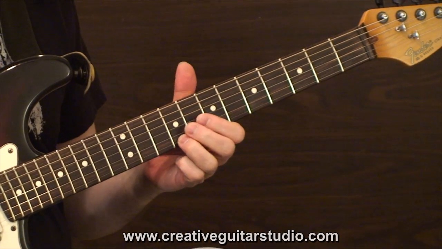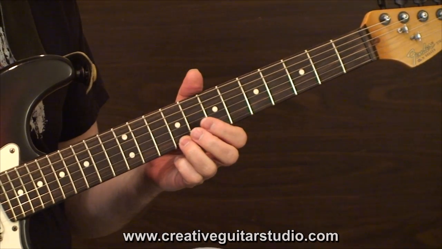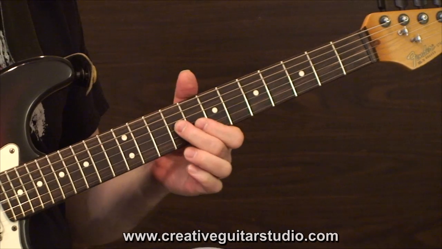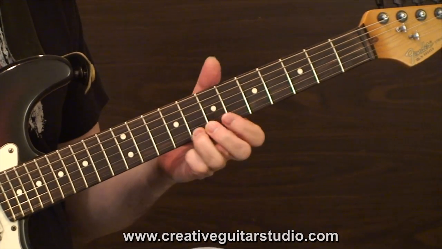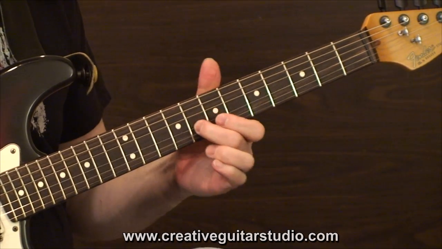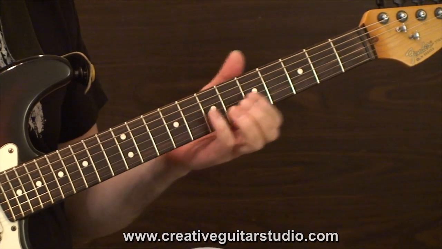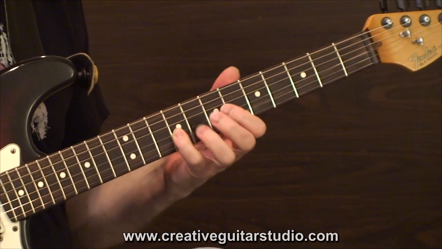And they're back to back. So they're crawling across the neck there. 1st string, 9th fret, 2nd string, 8th, and then 9th fret, 3rd string. Bringing it down a half step. And then we're going to go off of that 9th fret, 3rd string.